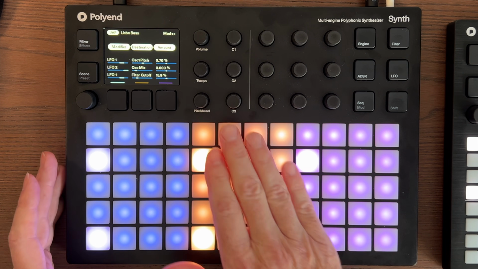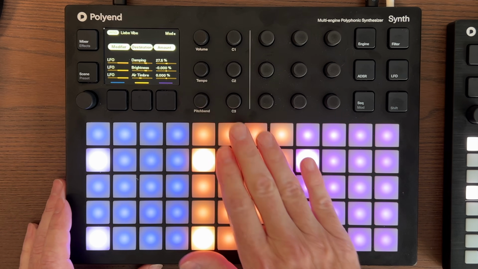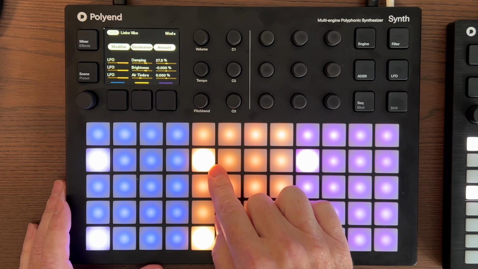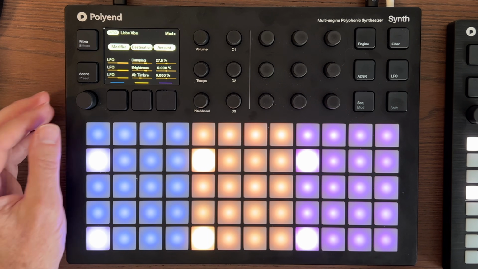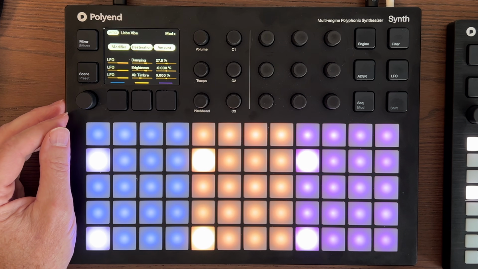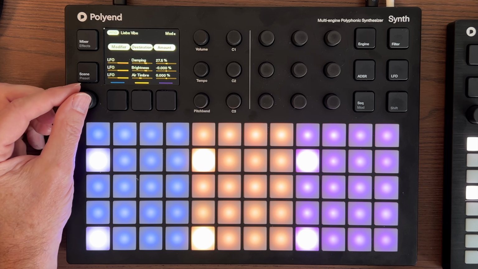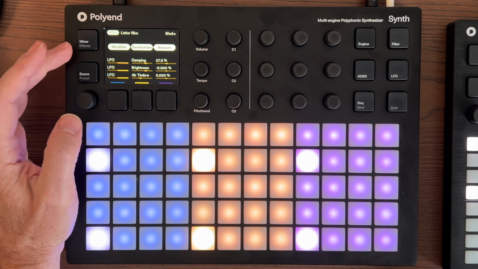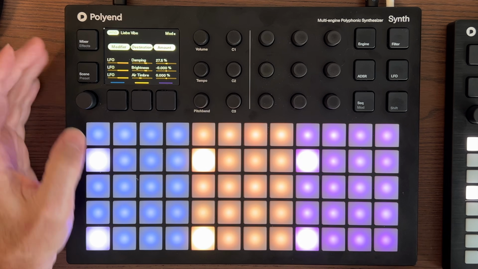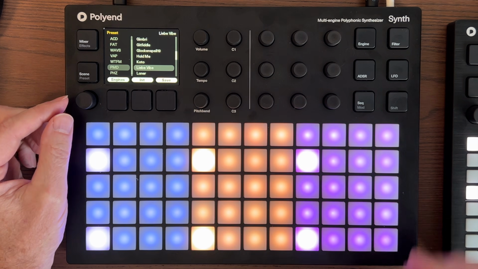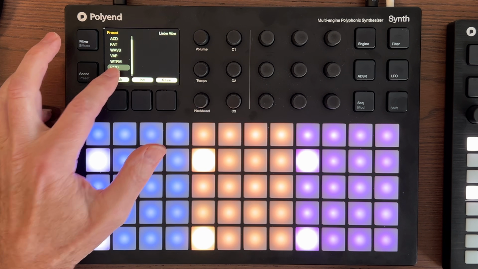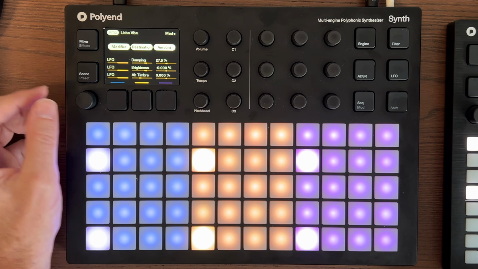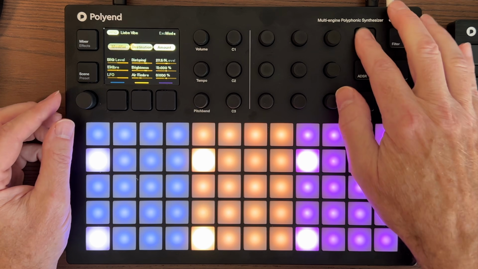Then I put that exact same sequence on this patch. It's kind of a vibe sound, and with this new synth that's contained in the synth, we have the PMD synth, and that allows you to make these vibe type of sounds.